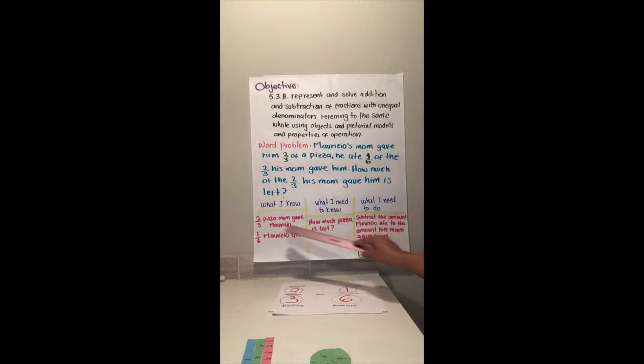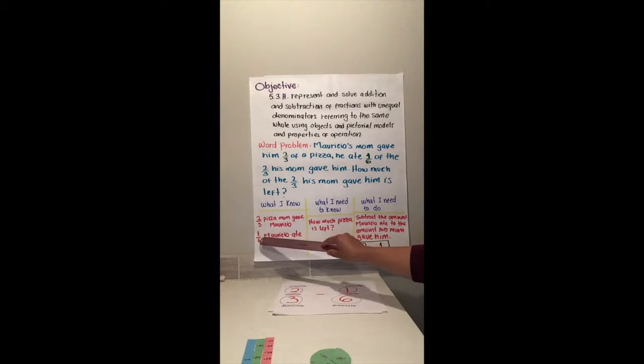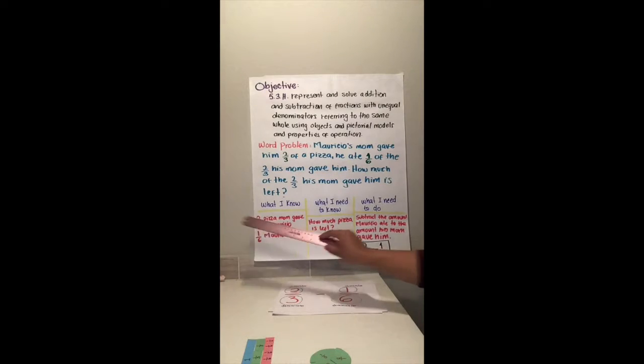How much of this 2/3 is left? Okay. So what do I need to do to solve this problem? Well, since in the first place he had 2/3 of the pizza and he ate 1/6 of these 2/3, that means that we need to subtract to see how much is left. We need to subtract this 1/6 out of the 2/3 pizza.